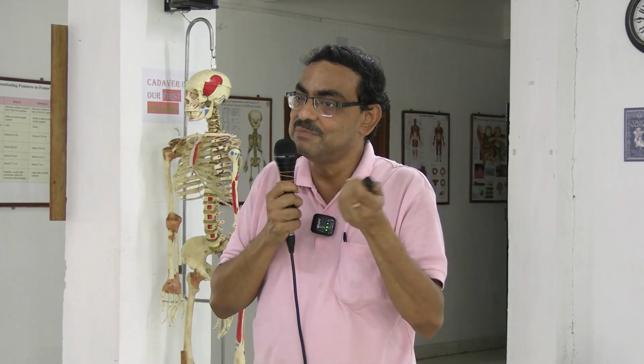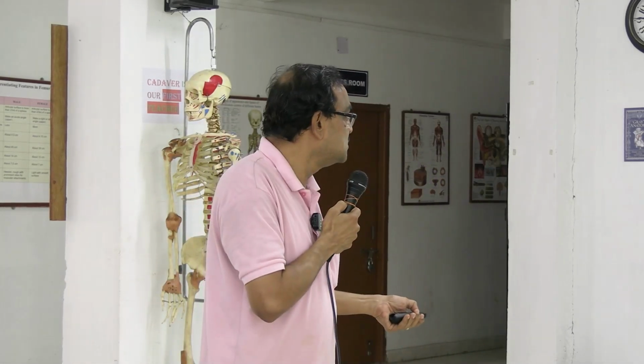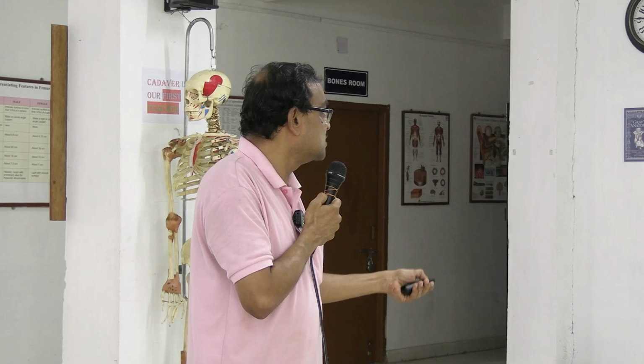The pyriform fossa is small, but they know the technique to increase that area so that they can keep the jewelry in that area, and during requirement, they can take it out. So that is the smuggler's pouch. This is called the smuggler's pouch.